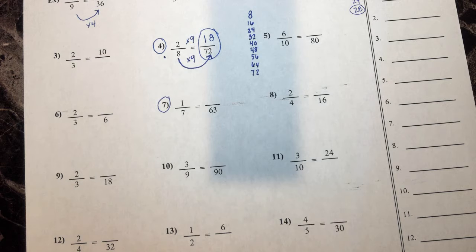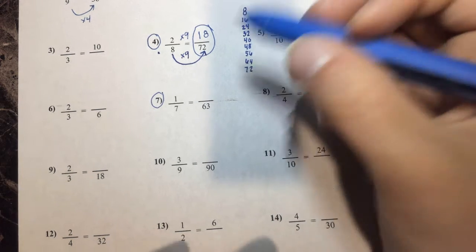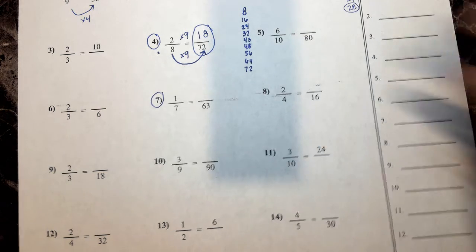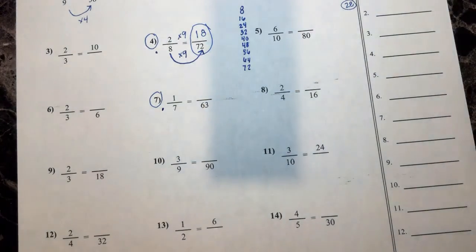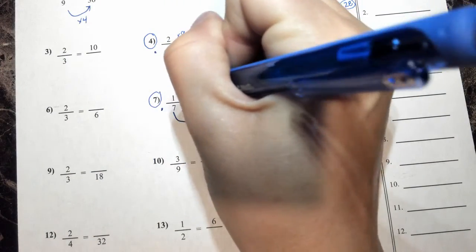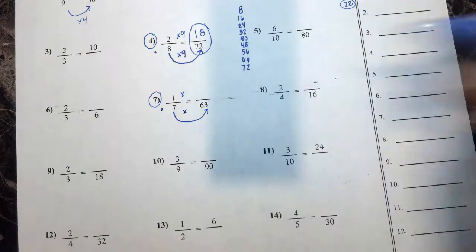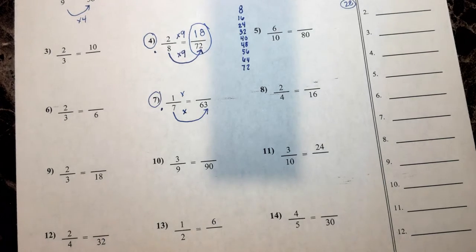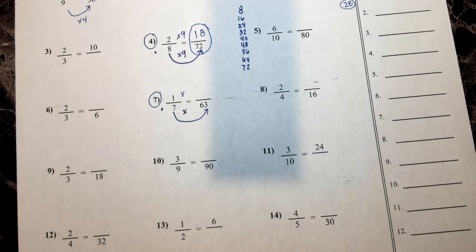This one I'm going to show how you can skip count without writing your numbers down. So I'm going to use my fingers in a second. But first step, we're dealing with the bottom. 7 is smaller than 63, so I need to draw my arrow from 7 to 63. If you are really good with your multiplication facts, you're going to say 7 times what is 63.